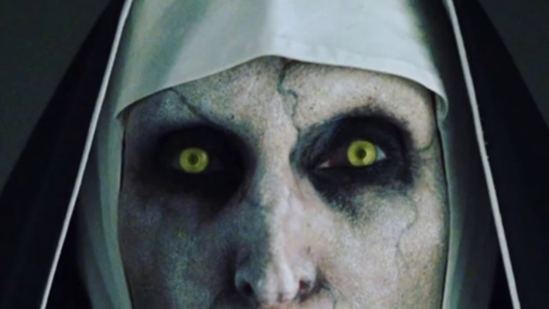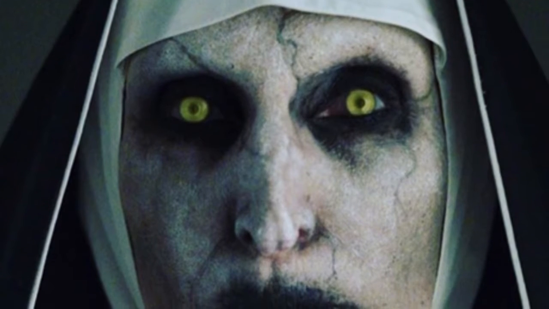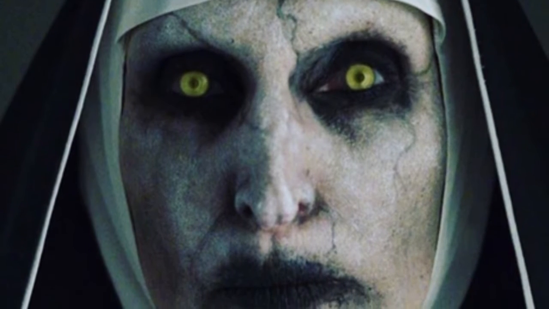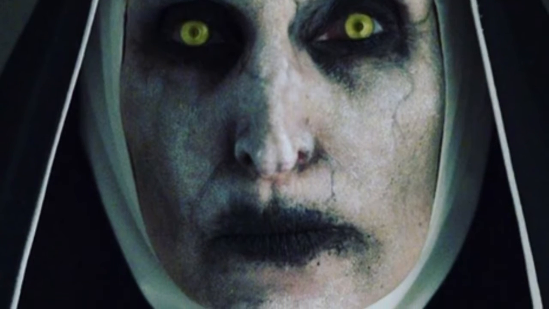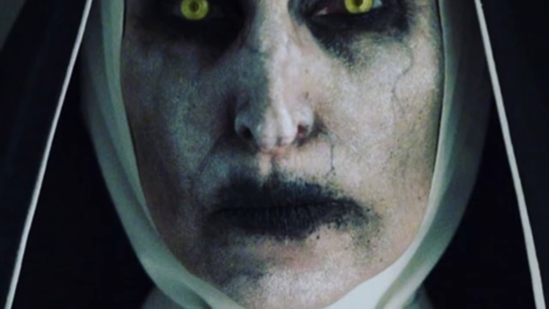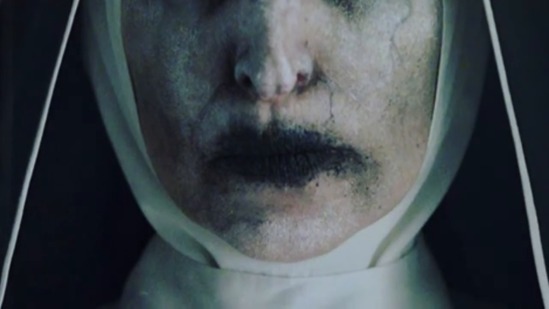So say, for instance, let's go with the movie The Nun. The Nun came out in 2018. The Nun is considered a conjuring because she was conjured up by someone. Let's say God went ahead and conjured up the nun. The nun had to be conjured up. It has to have a physical body in order for the energy force to be revealed.